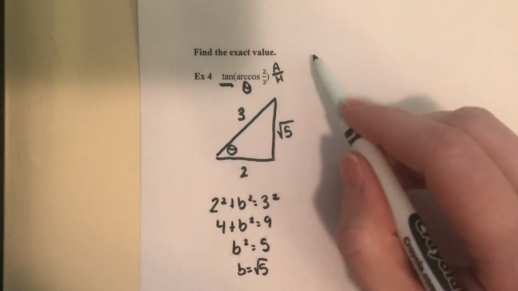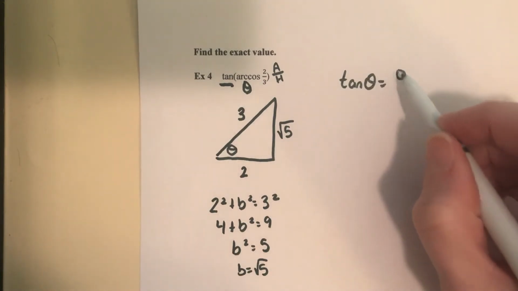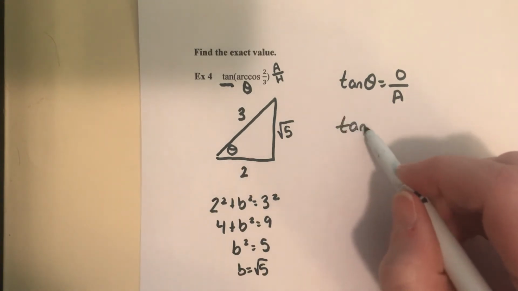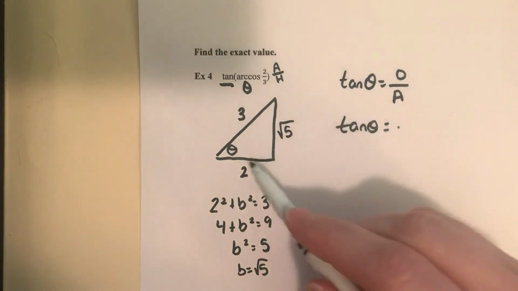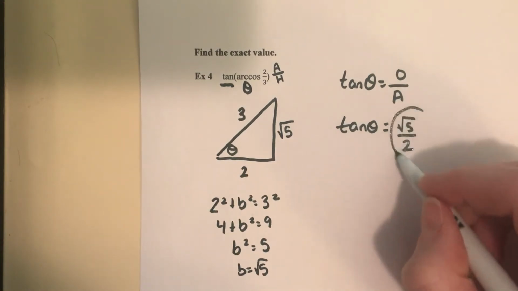So tangent is opposite over adjacent. So the opposite side is root 5. The adjacent side is 2.